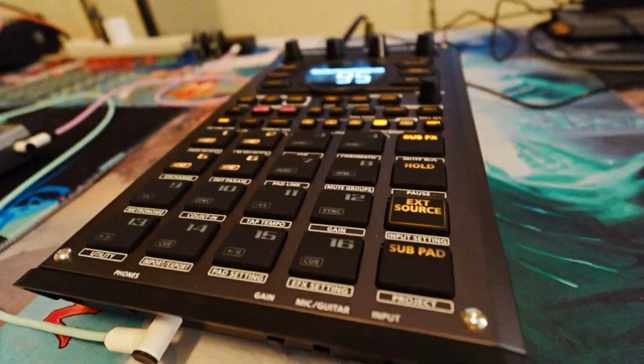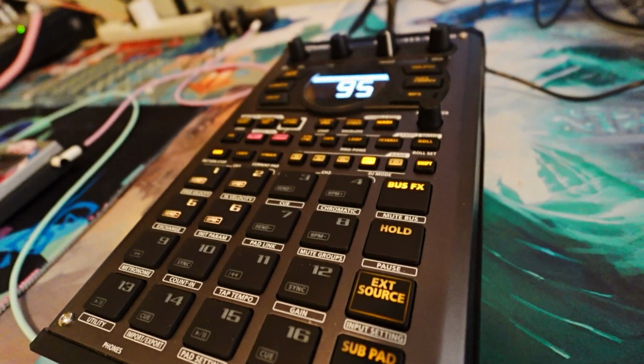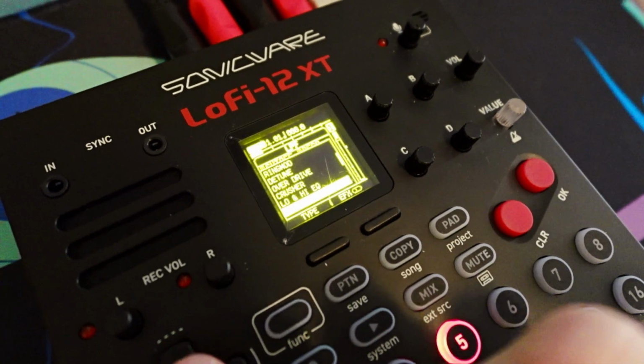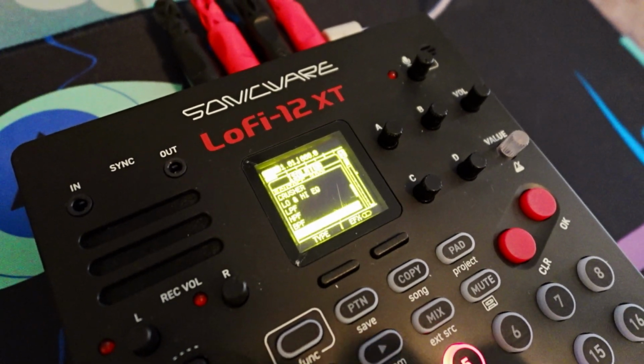In today's video, I'm going to be going over the effects section of the Sonicware Lofi-12 XT. Normally I use the SP404 Mark II and its resampling capabilities to shape sounds, but the Lofi-12 has more than 20 effects right out of the box, and I'm curious to see how they can be leveraged to beef up drum sounds. I plan on doing a separate video where I talk about how to use effects for melodic samples or sample chops, but the focus of this video is just going to be enhancing the sonics of the rhythm section using the Lofi-12 effects.